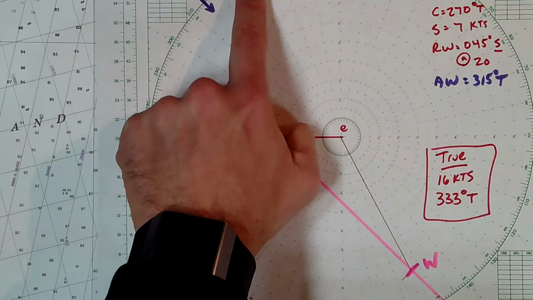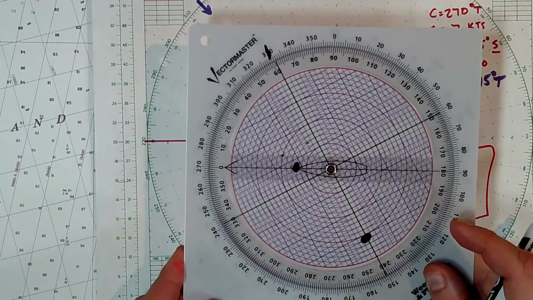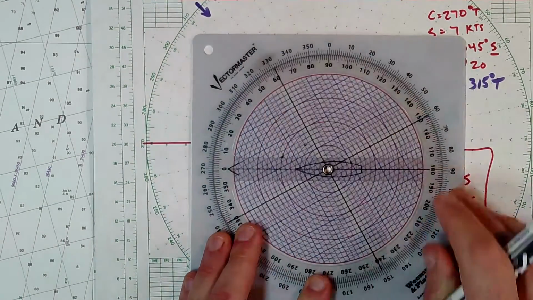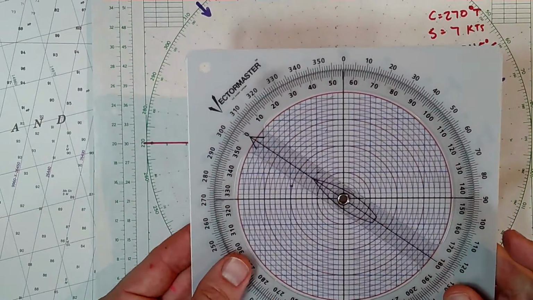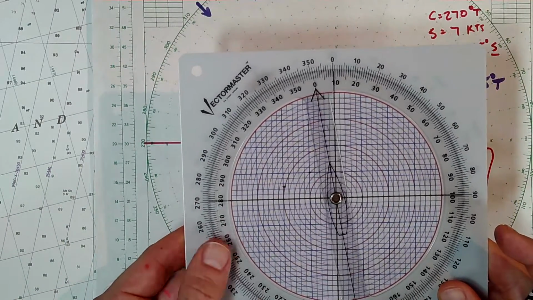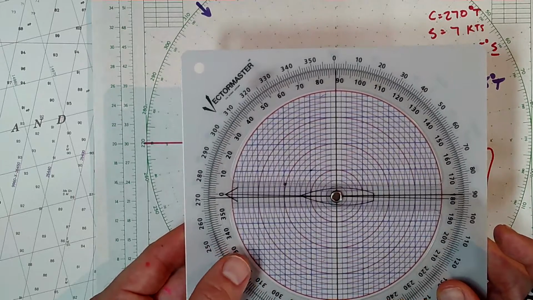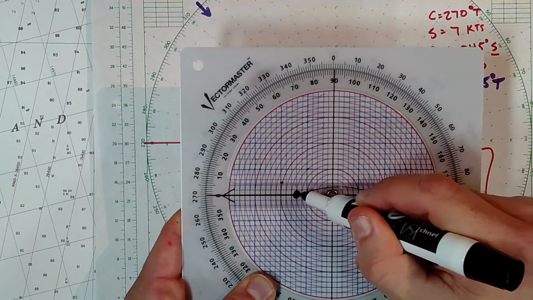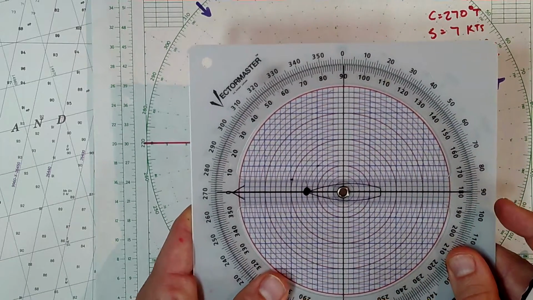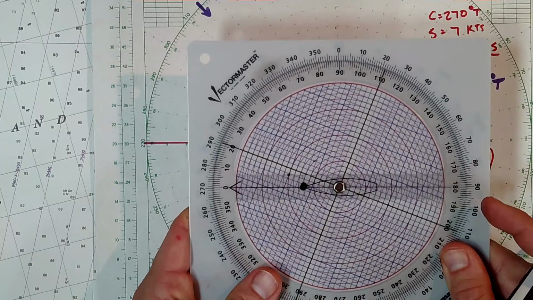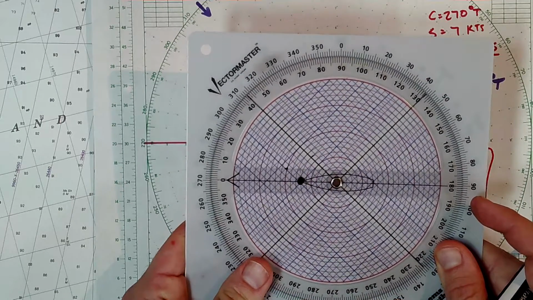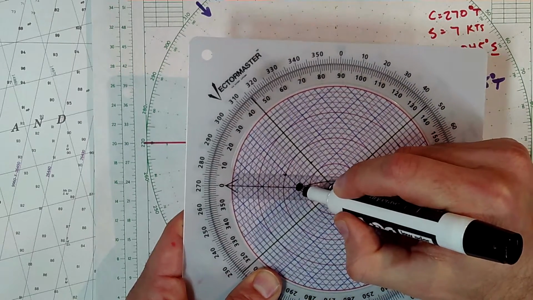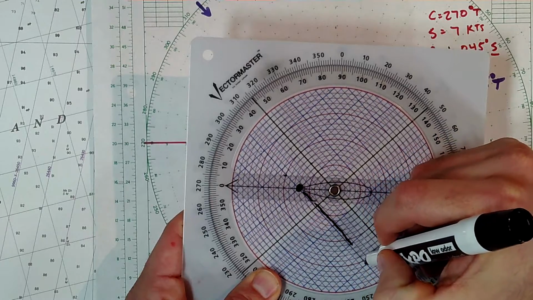So either way, we got similar results using the maneuvering board and the Vectormaster. The process for the Vectormaster, once again, is to start out with everything at 0, spin the inner ring to your ship's heading, 270, make a mark for your ship's speed, 7 units away from the middle, spin the back ring until it's giving you your relative or apparent wind, 0.45 in that case. Count out 20 units in a direction parallel to your mark here.